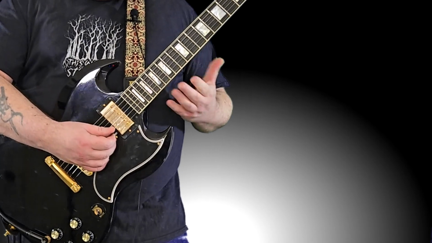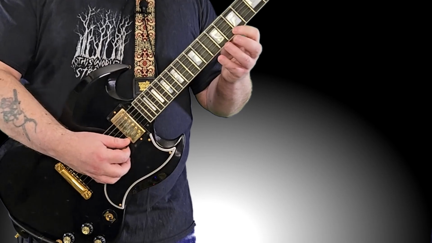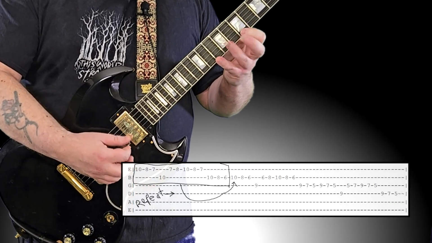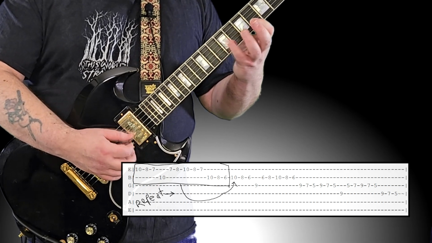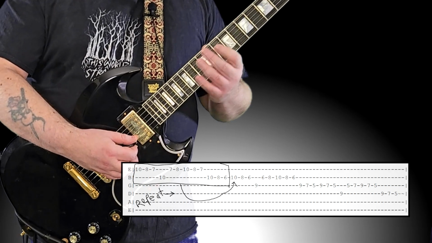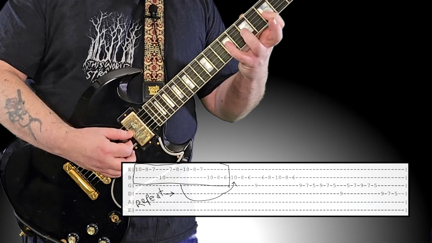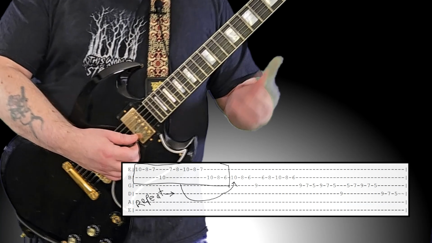And that pattern repeats across all 6 strings. So basically the pattern just sounds like this. And then you start over, 2nd string to the 3rd string, 3rd string to the 4th string.